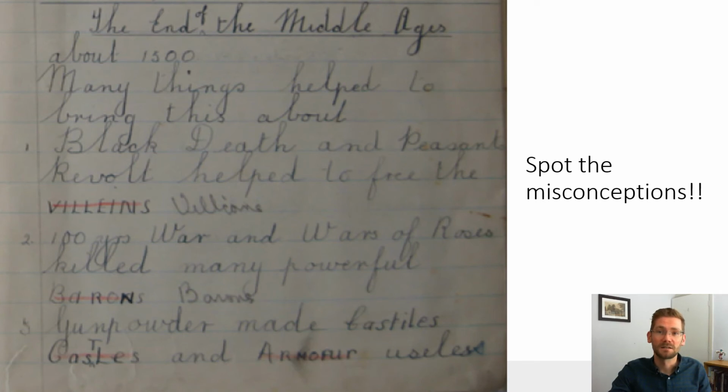So this one is amazing. If you'd like to do this as an exercise, it's good fun. Here's a little passage from Irene's exercise book about the end of the Middle Ages. And you might want to pause me here and just think, how many misconceptions can you find in here? How many misconceptions about the Middle Ages can you find in here that are really problematic in terms of historical understanding? So I'm just going to pause a second and I'm going to go through mine.